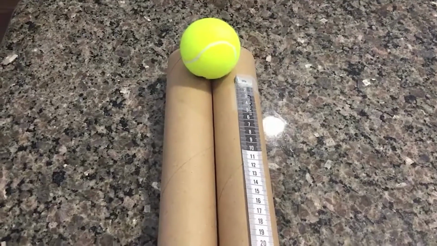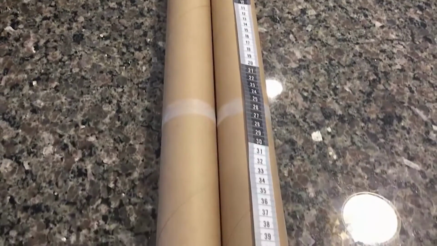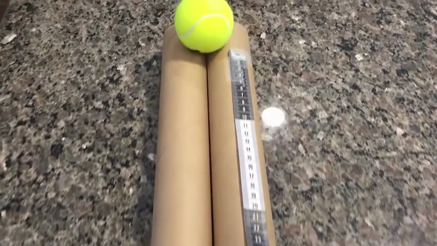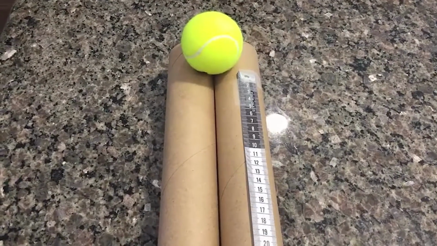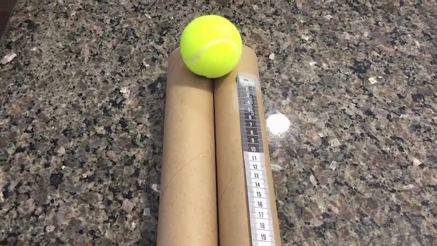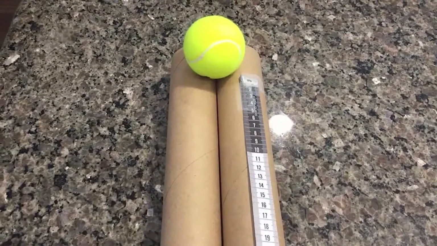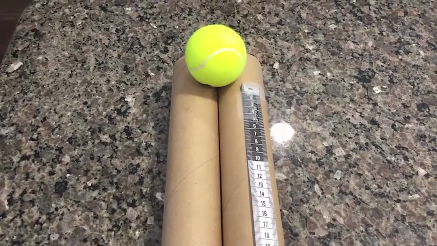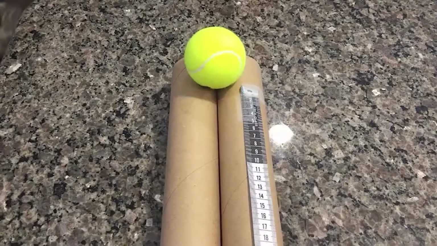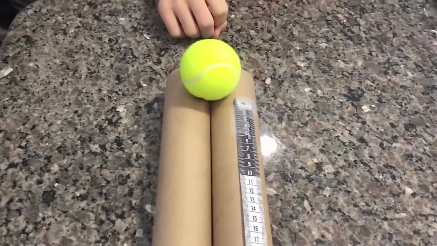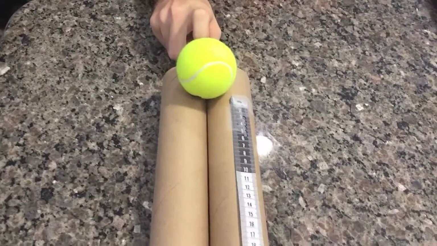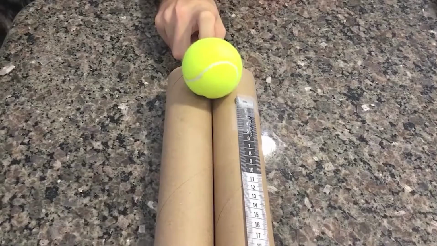For our experiment, we have chosen to tape the tubes together to create a path for the tennis ball to travel in a straight line, and we have taken the measuring tape with the centimeter side and attached it to the tube so that we can measure the distance traveled. We have chosen to start the tennis ball moving by just a light flick with a finger, and we will be measuring the distance traveled using the measuring tape.